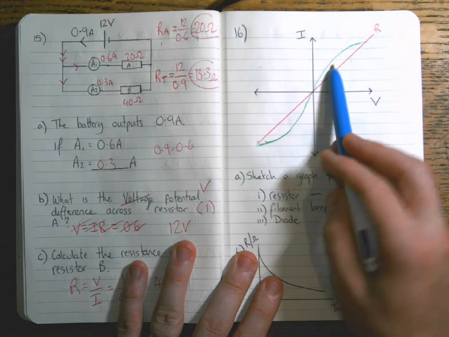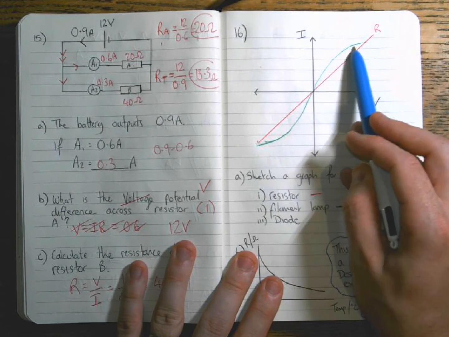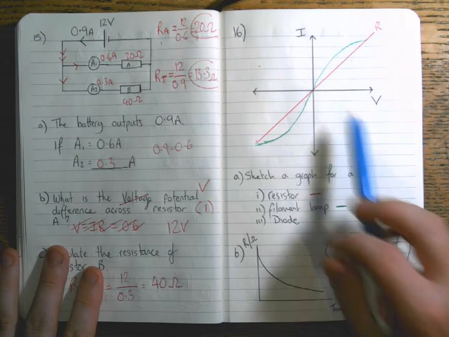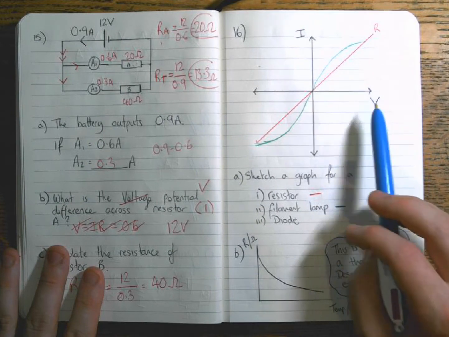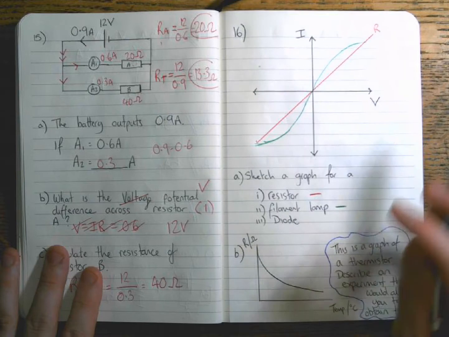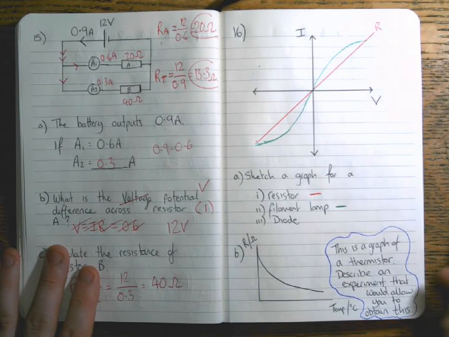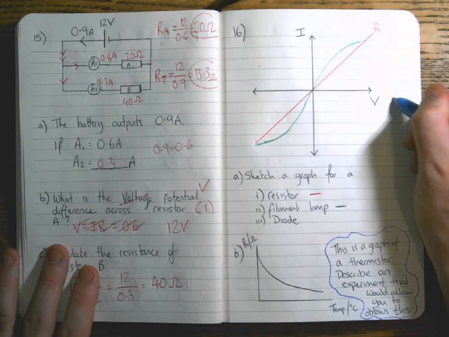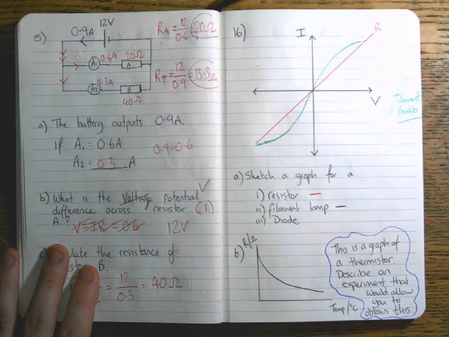But as we increase the voltage, the current's going up, but it's kind of trailing off, it's starting to curve off. This is because when the filament's hot, there's more resistance. And so even though we're trying to put more and more push into it with more and more potential difference, we're not quite getting the same current out again. It's going up, but it's not going up as quickly as it was going up there. I remember the shape because you can see there that there is an F shape for filament bulb.